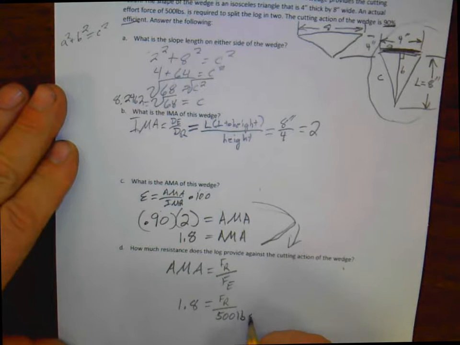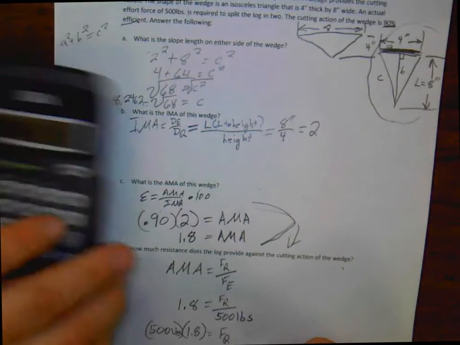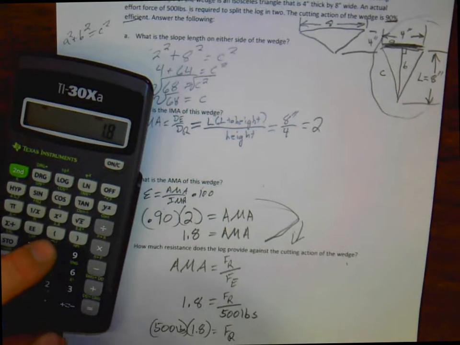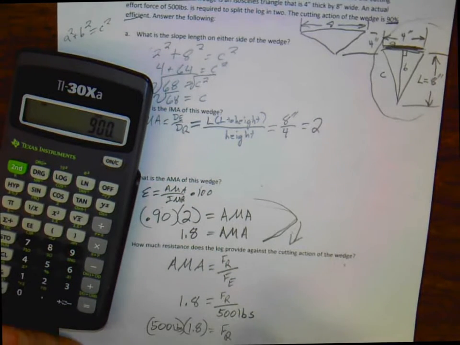Haven't been a long day to do that one in my head. So 1.8 times 500, and we end up with the resistance force here of 900 pounds. And it makes sense. We would have a lot greater resistance force there in the wood, and we want to decrease that resistance force with our effort force of the wedge.